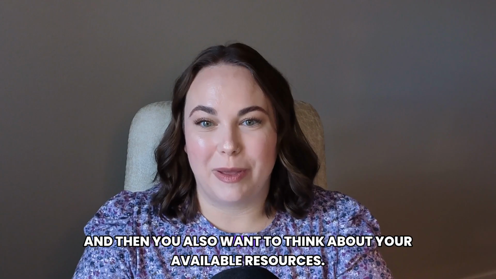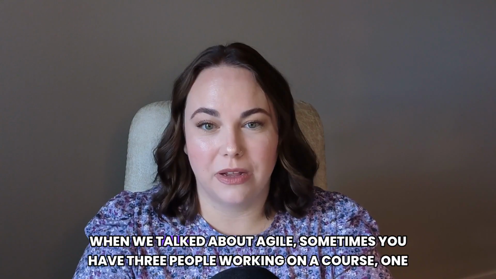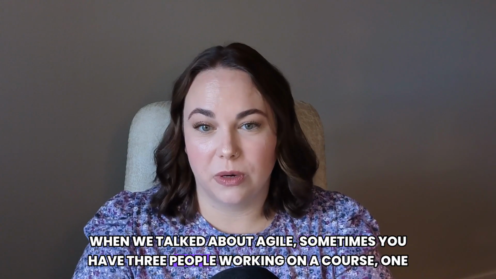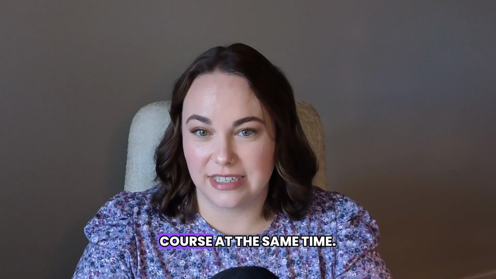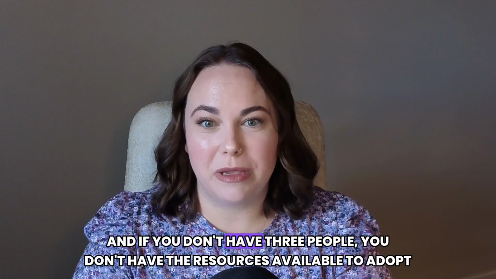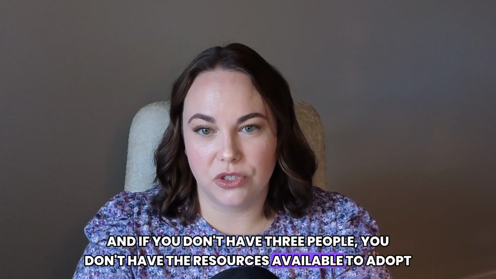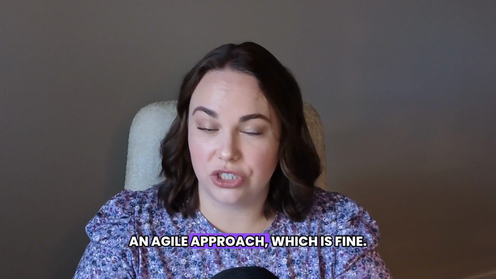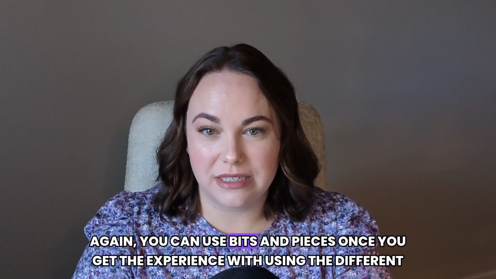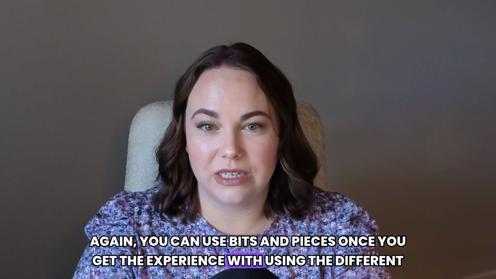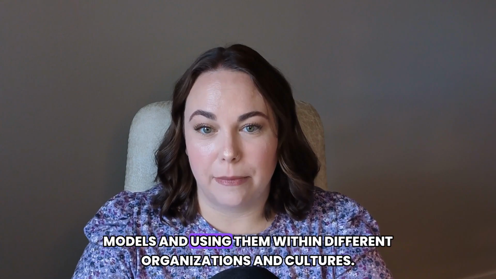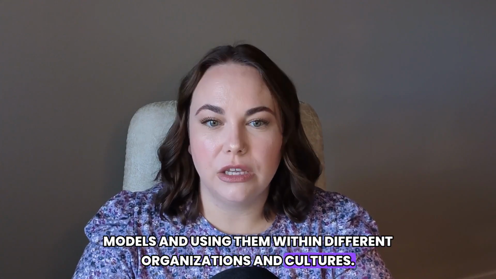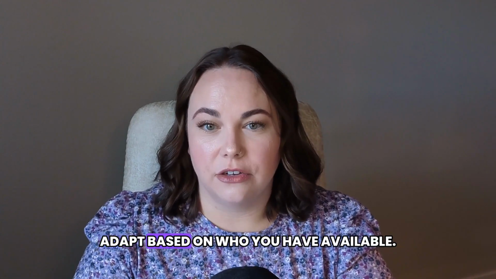And then you also want to think about your available resources. When we talk about Agile, sometimes you have 3 people working on one course at the same time. And if you don't have 3 people, you don't have the resources available to adopt an Agile approach, which is fine. Again, you can use bits and pieces once you get the experience with using the different models and using them within different organizations and cultures. You can adapt based on who you have available.